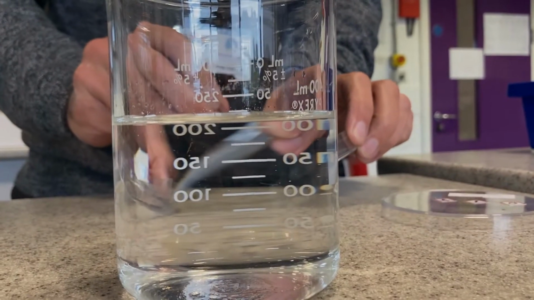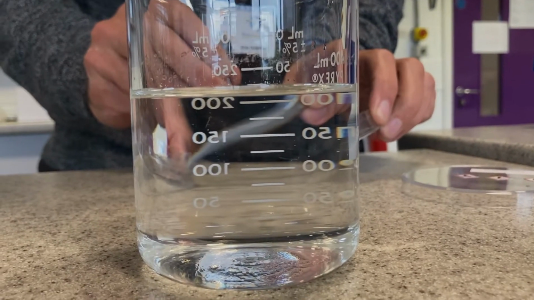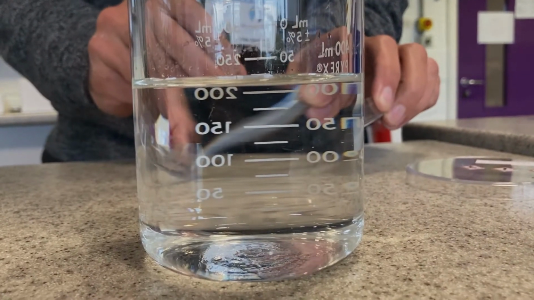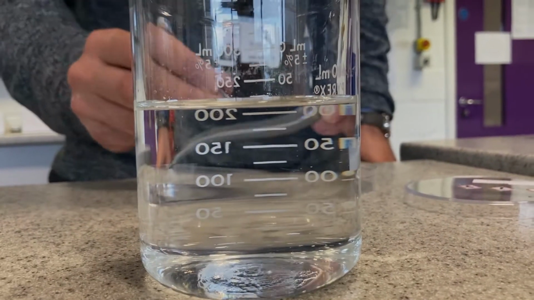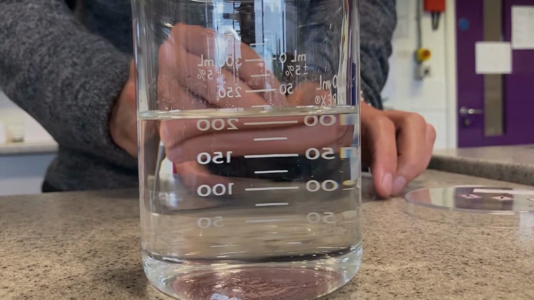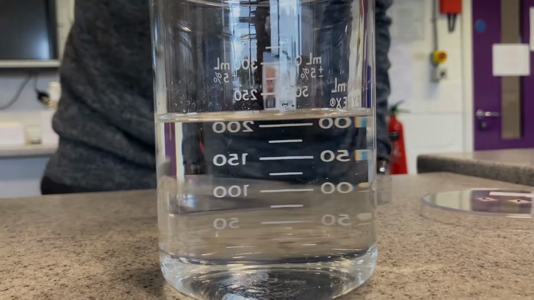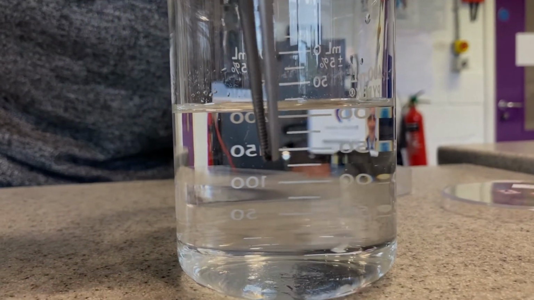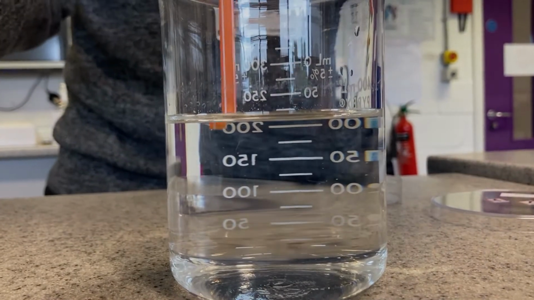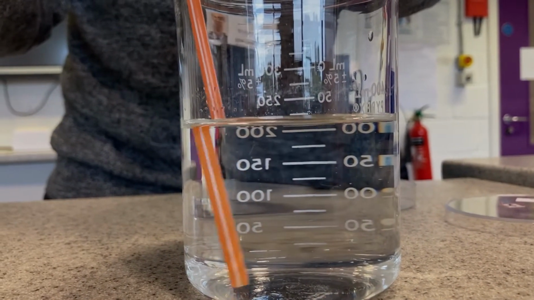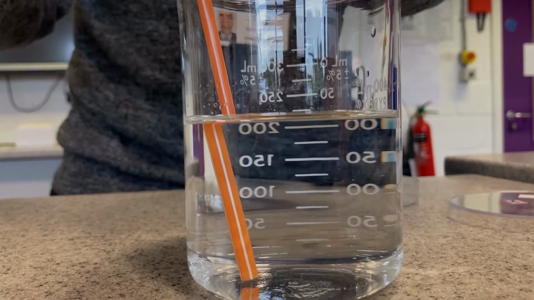Right boys, I'm going to show you diffusion and a convection current all in one go. To do that I'm using this beaker of water and one of these crystals. These crystals are tiny. I don't know if you can see it. It's an absolutely tiny little crystal called potassium permanganate. When I drop it in there, I'm using a straw, just drop it down there, and I'm just going to push it in.